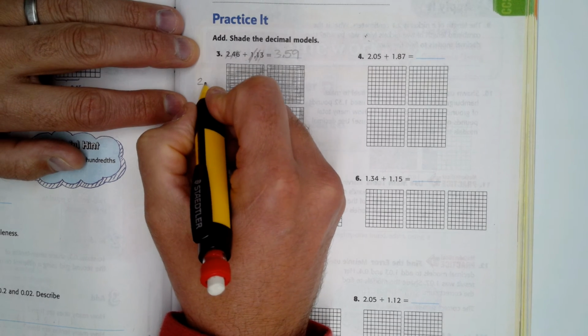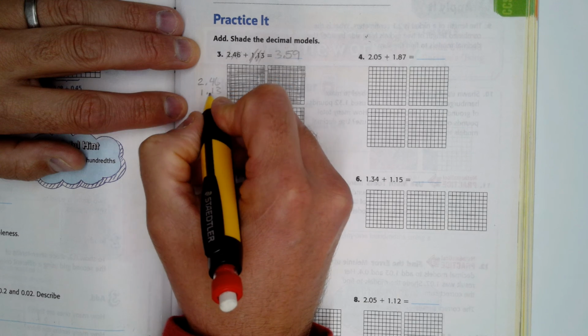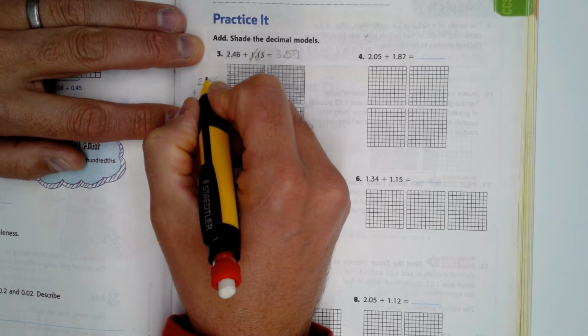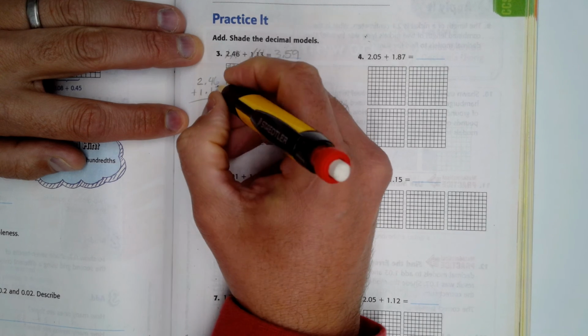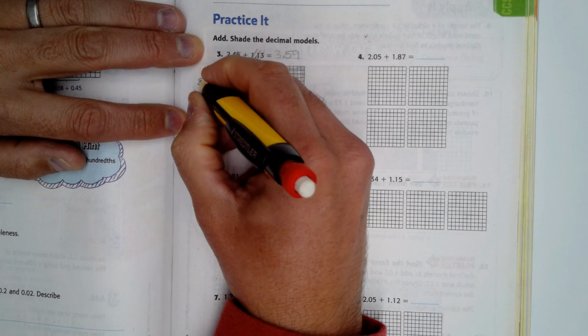Now, if you want to just check it, just to make sure that it's correct, you can actually add it. You can do 2.46 and 1.13. When you're adding decimals, just make sure the decimal point lines up. Notice the decimal point lines up. I can just drop it down here. 6 plus 3 is 9. 4 plus 1 is 5. 2 plus 1 is 3.